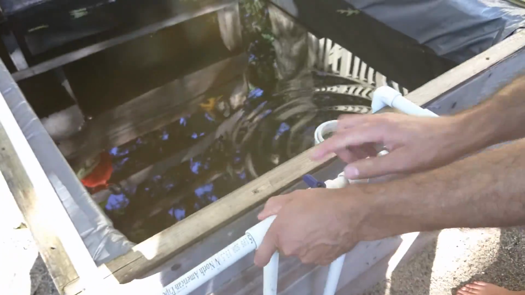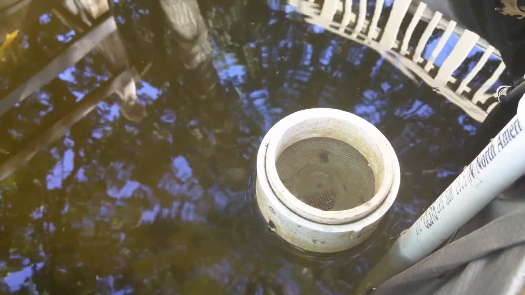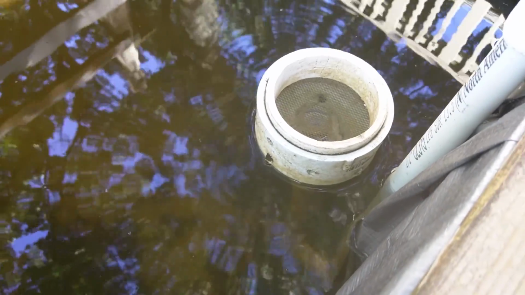So when I flip this, the water's going to flood here, and you'll see this water level back up here. So you turn it on, it fills up. You see the water pressure pushing it back up. Now I'm going to shut it off. So what this is doing is also priming this.